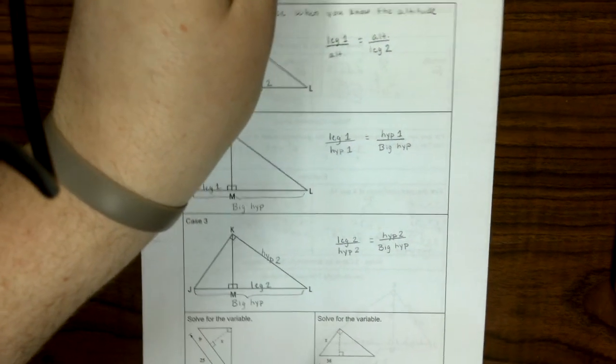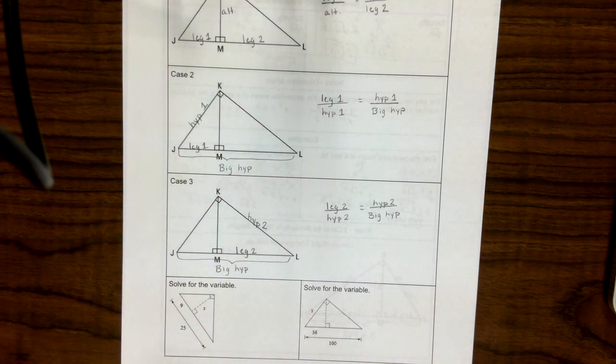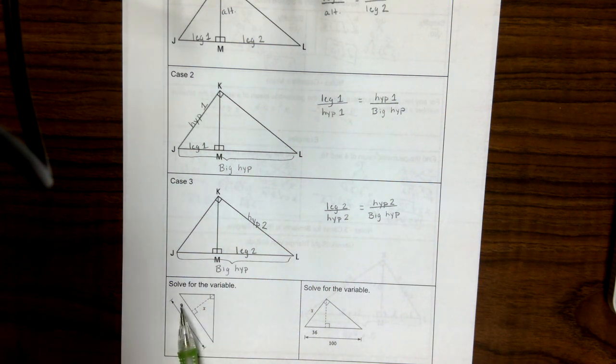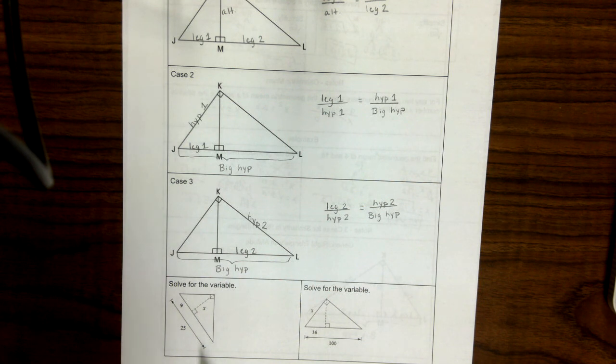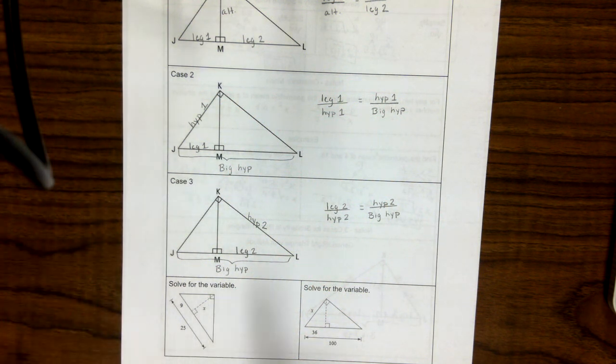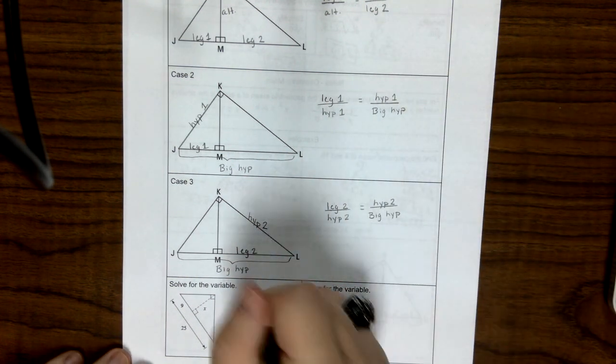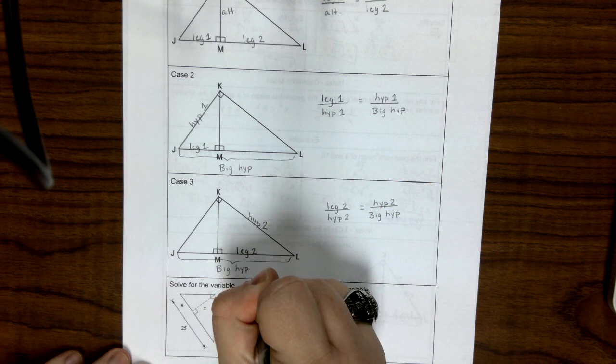Okay? So the idea on all these problems is you have to figure out which case you have and then use the appropriate proportion to solve it. Looking at this problem, I know this little piece, I know that whole length, so that might make me think I want to use case two or case three. But notice that X is written on the altitude, that dashed line right there. That means we have to use case one all the way up here. So this is a case one problem.